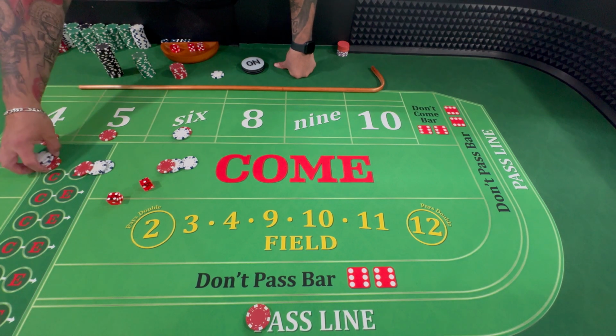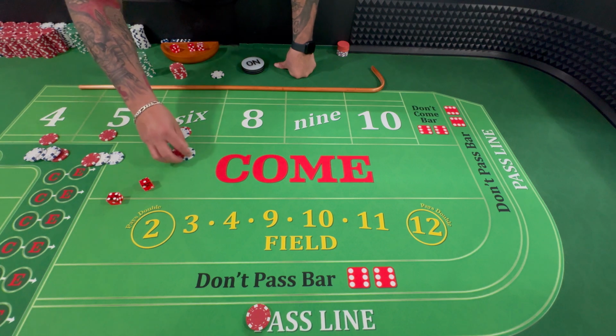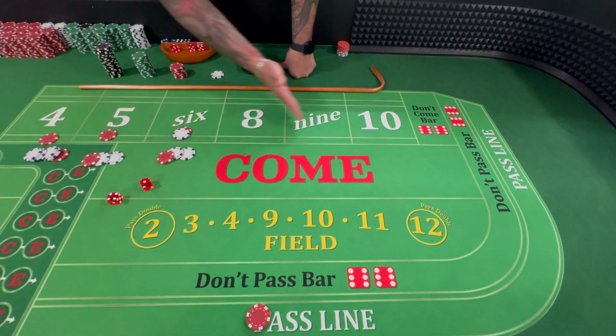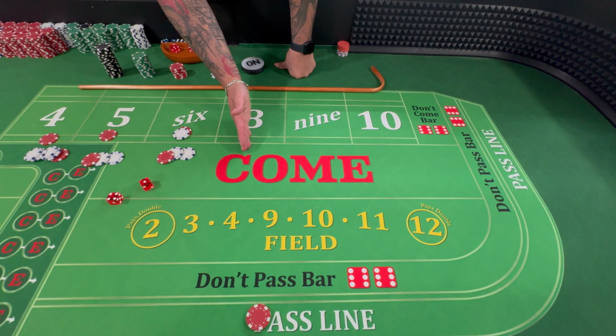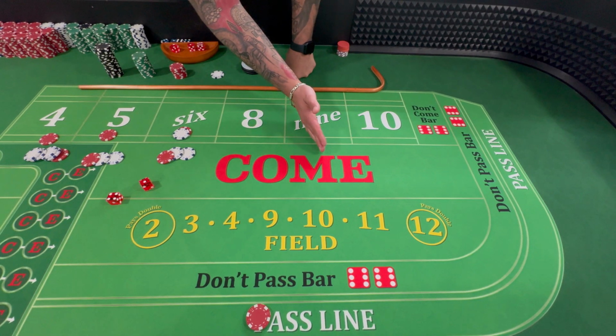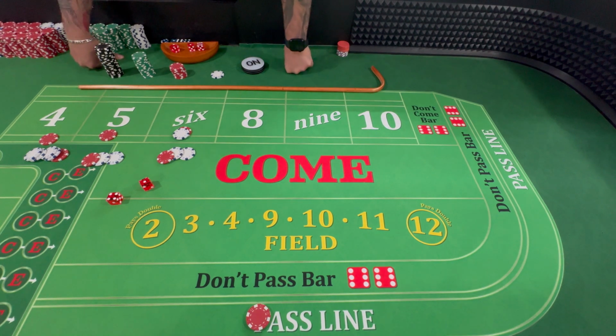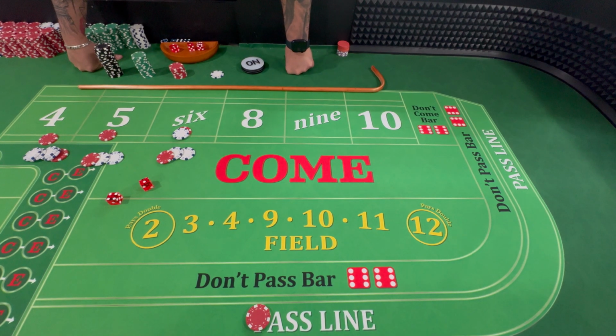So hopefully you can see that on screen. And then it would be the exact same thing for the other side of the place bets. So this would pay you 7, 6 for every 7. This would pay you 7, 5 for every 7. And this would pay you 9, 5 for every 9. So keep those things in mind when you are placing your bets.